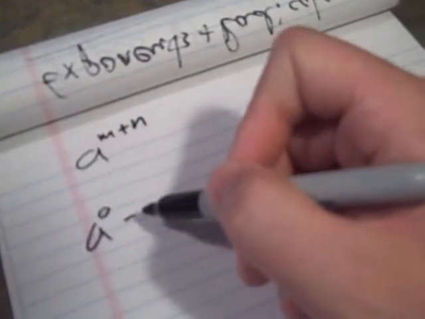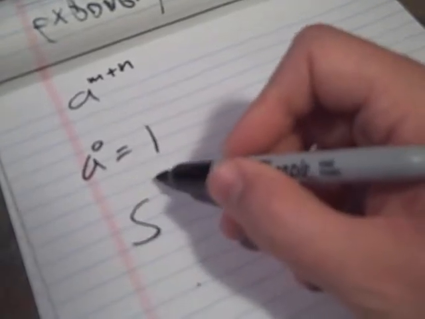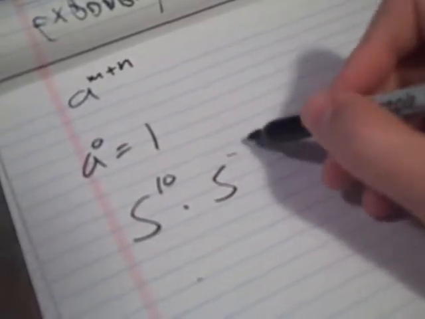Alright, so now we also need to know that the definition of a to the 0 always equals 1. We just define it as that. So we'll keep that in mind. But we need to look at other examples. So 5 to the 10th times 5 to the say negative 5 equals 5 to the 10 minus 5, which equals 5 to the 5th. Right?